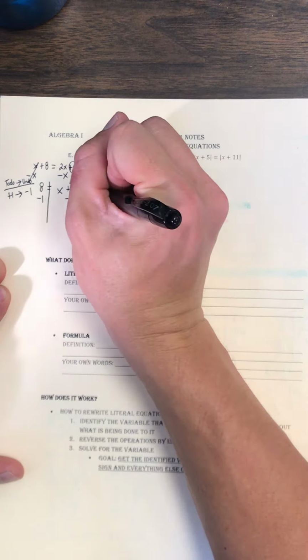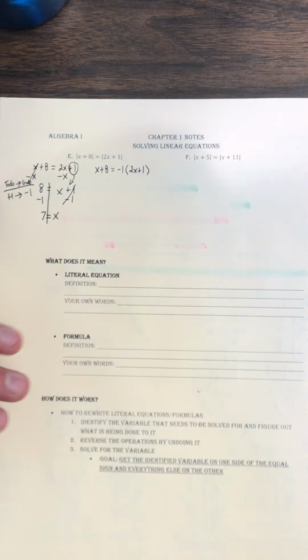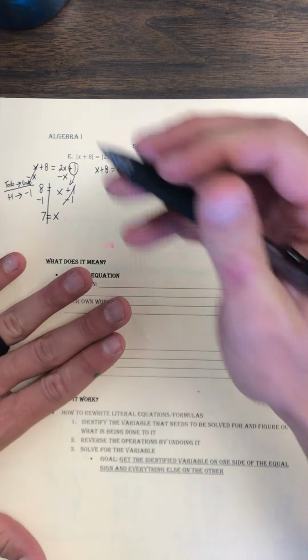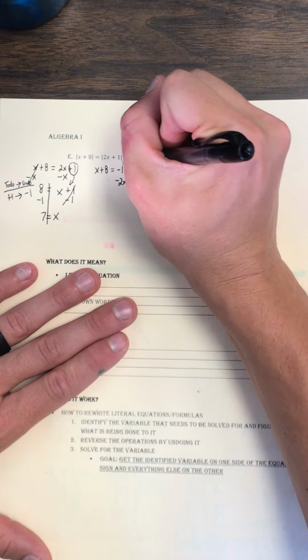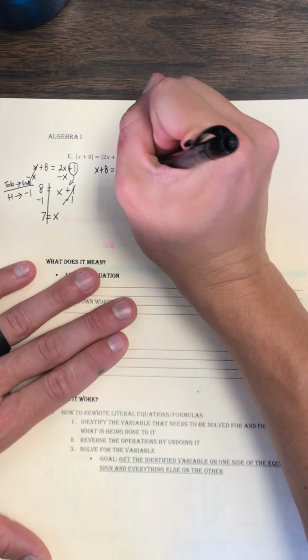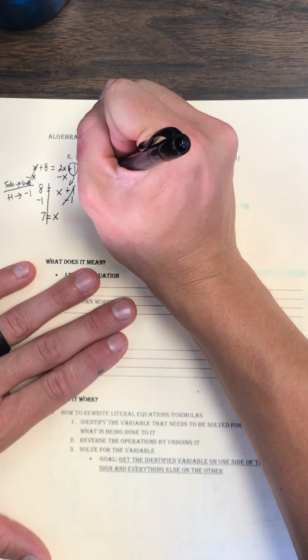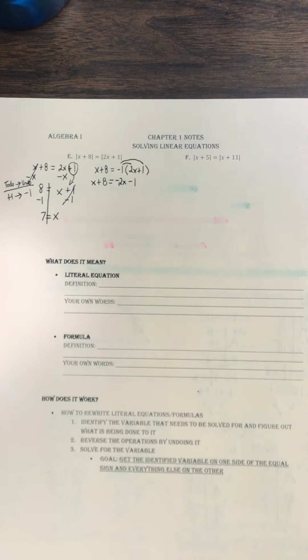When I do that, first thing I'm going to do is use my pre-solving steps. I see parentheses, so that means, hey, got to distribute. So -1 times 2x is -2x. -1 times +1 is -1. Bring down what I didn't use, x plus 8. So we're still using those pre-solving steps that we worked on earlier in the chapter. Second thing, do I have like terms on one side of the equal sign or the other?